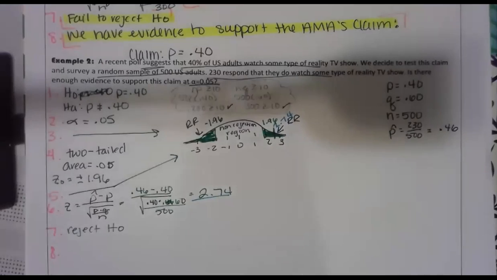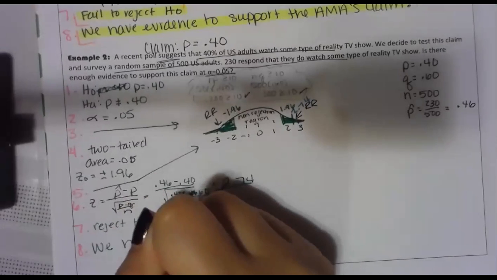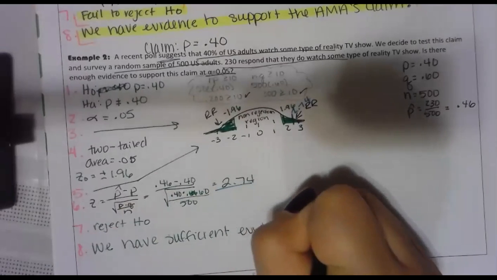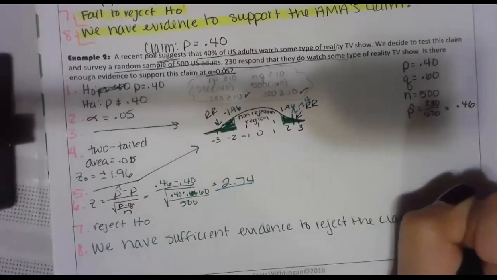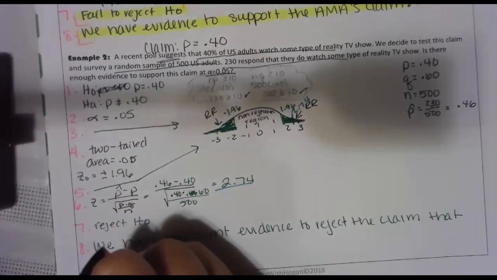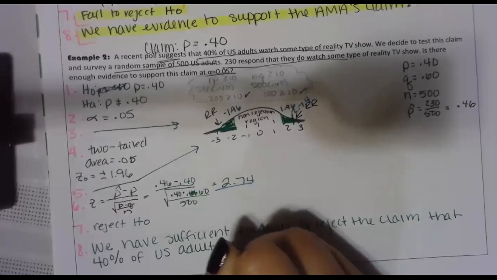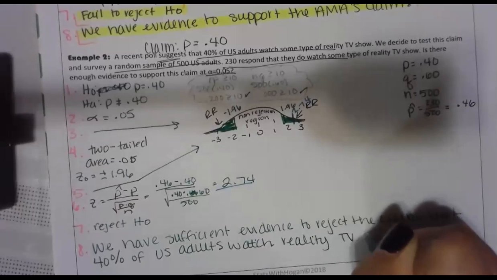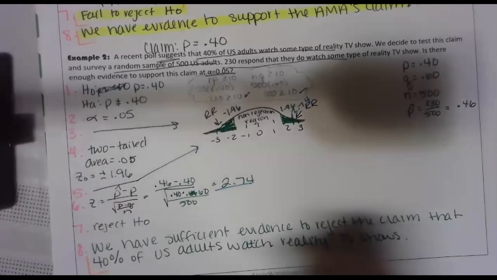So when this happens, you have sufficient evidence to reject the claim that 40% of US adults watch reality TV shows. And that's all you would have to write if you reject your claim.